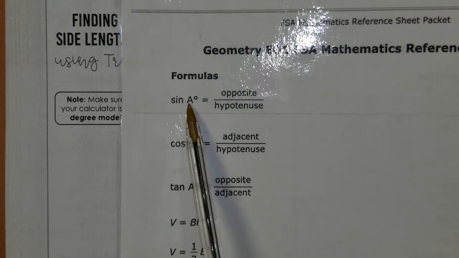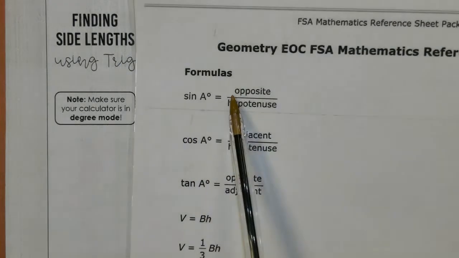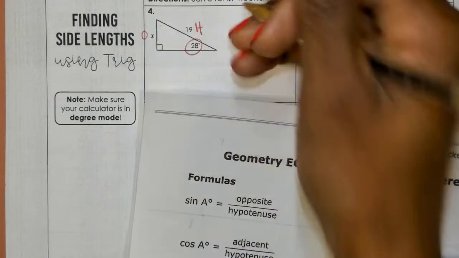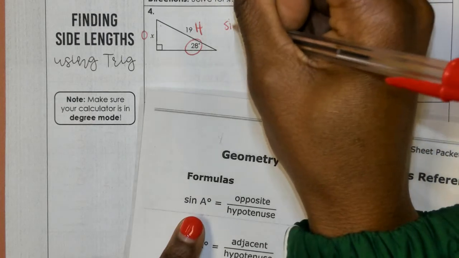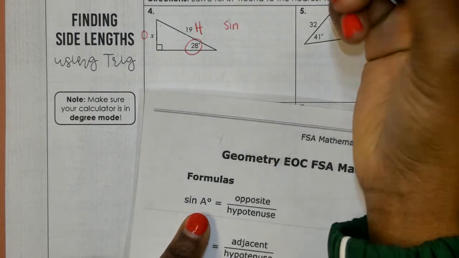In this case, sine of the 28-degree angle is equal to opposite over hypotenuse. So this is the exact equation that we're using. We're substituting in things that were from the picture. So the angle in our case is 28.